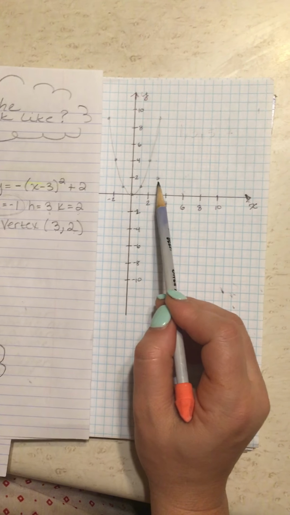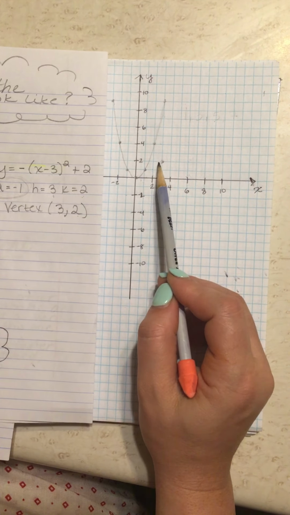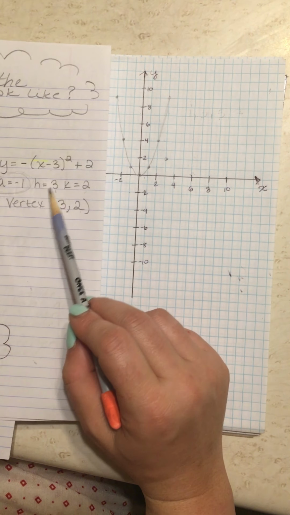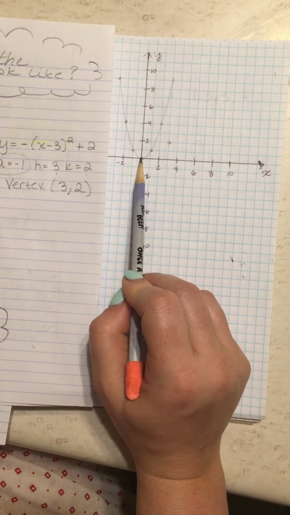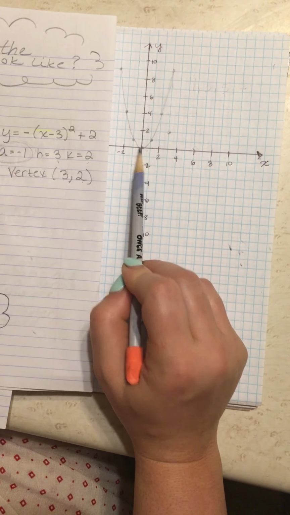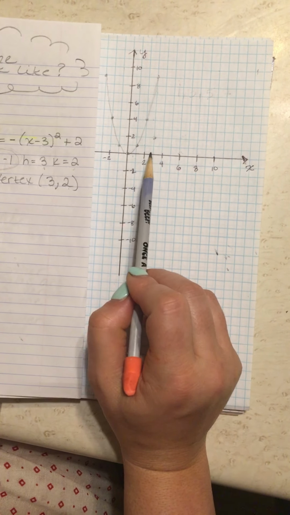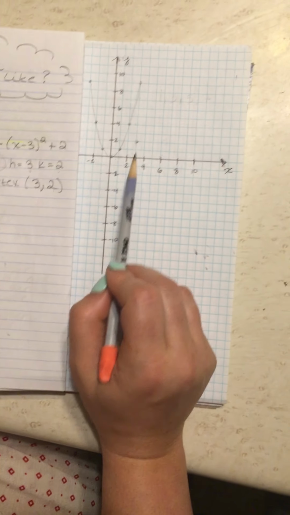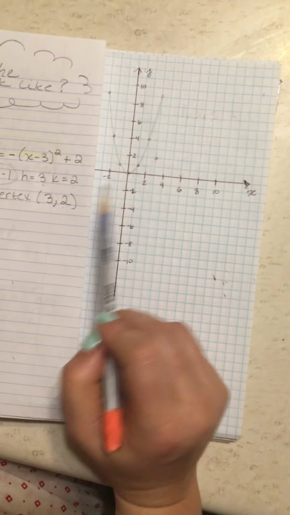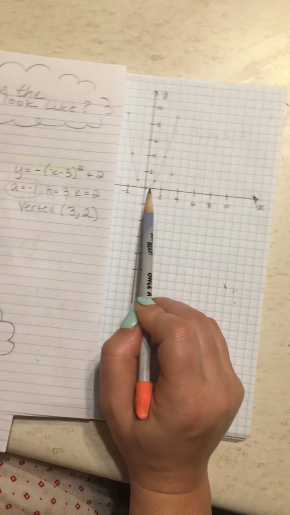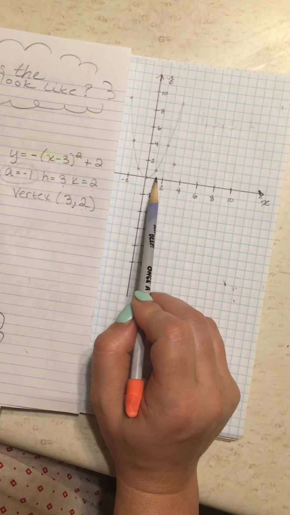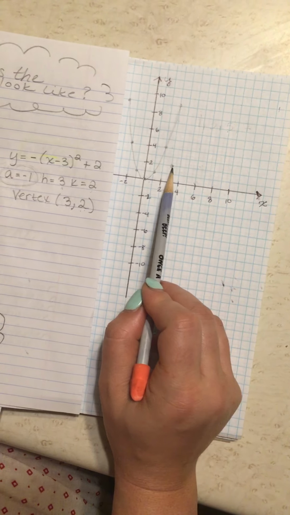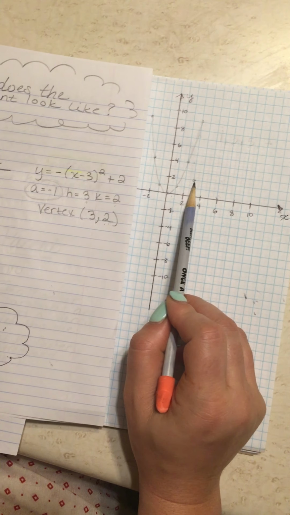We moved it over to 3, 2. So we actually moved it to the right 3. Our parent function's at 0, 0, but with our vertex, we just moved it over 3, right? And we moved it up to our k value, up 2. So our point went from 0, 0, over 1, 2, 3, and up 2. That's all we did. We just translated it.